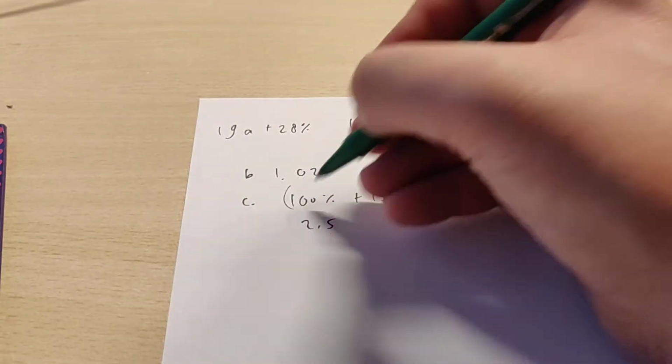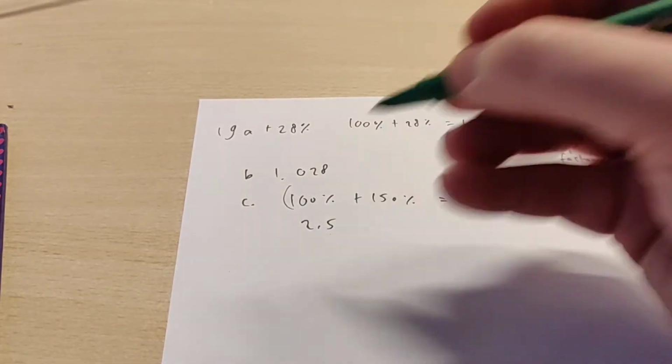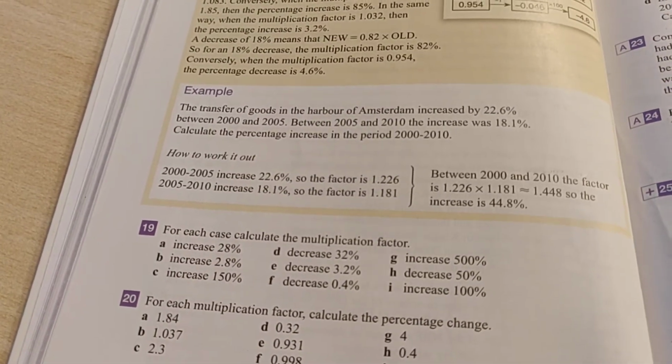Okay, now this step over here, you don't have to write that down. But if you want to, you can. But the multiplication factor is 2.5. So I think you can figure out the other ones. And then later in the week, I'll send you the answers to see if you did it correct.